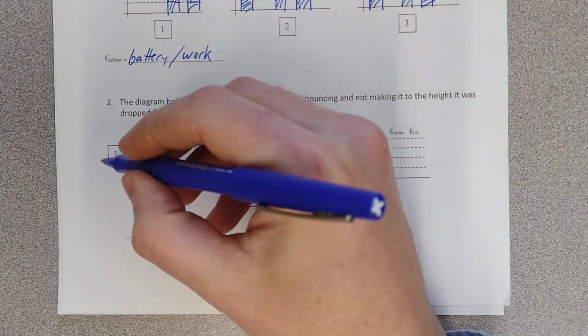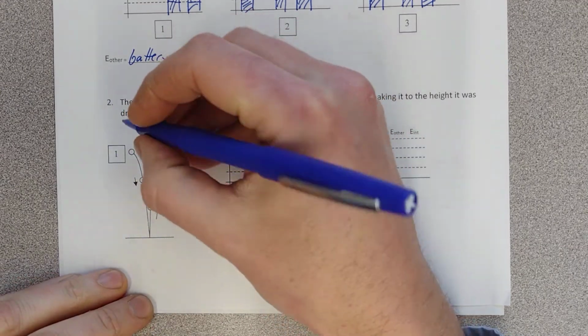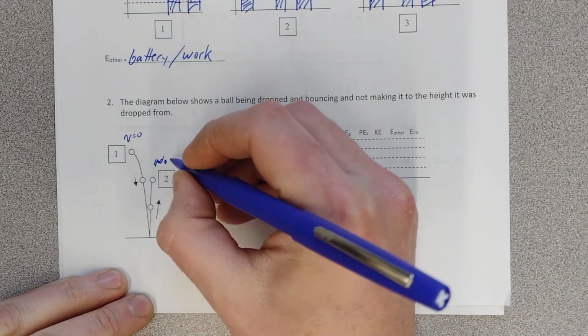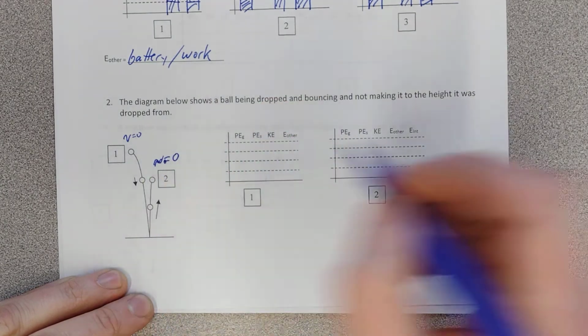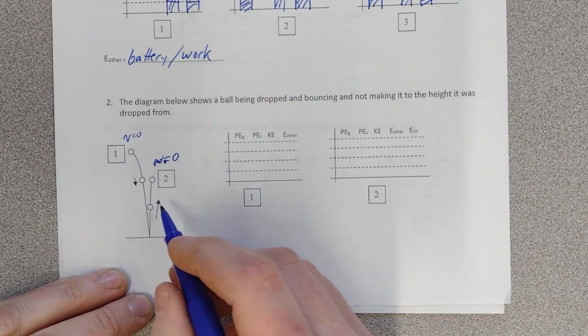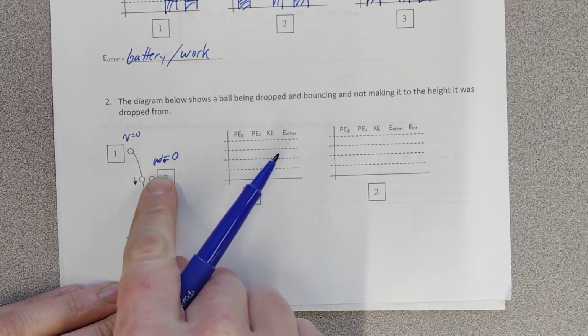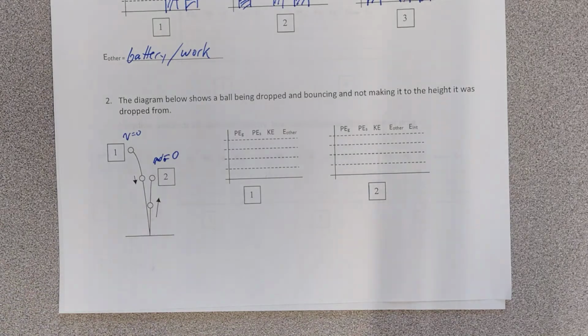Alright, this one here, it's asking about the starting and ending position. So there's no arrow next to location 1 or 2, so the V is 0 here and here, at 1 and 2. So that means there's no kinetic energy. So it says you're dropping from some height, right? Ball goes down, hits the ground, it bounces up. It doesn't go as high as it started, right?